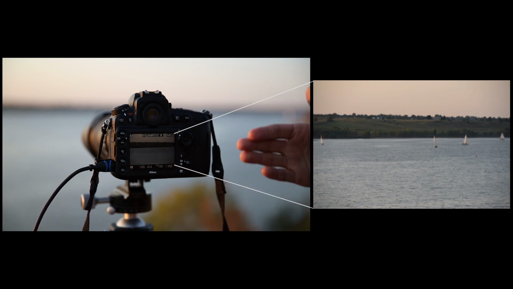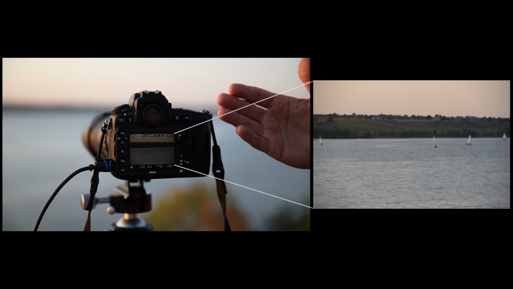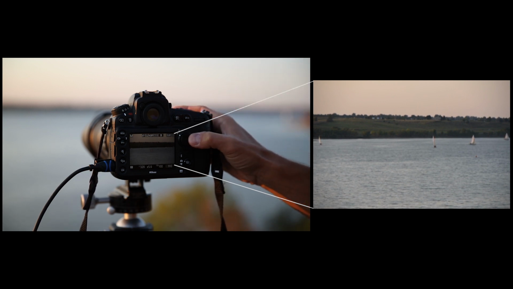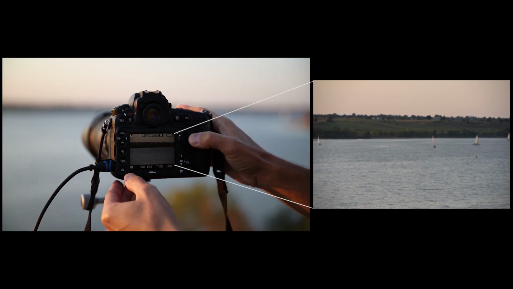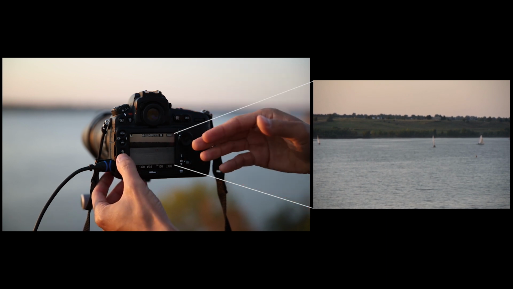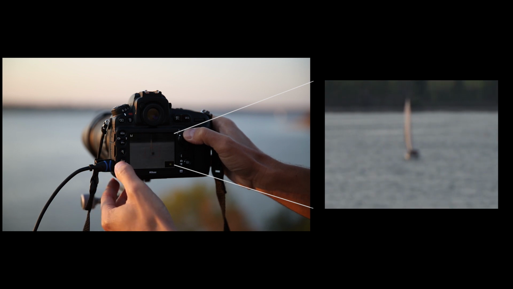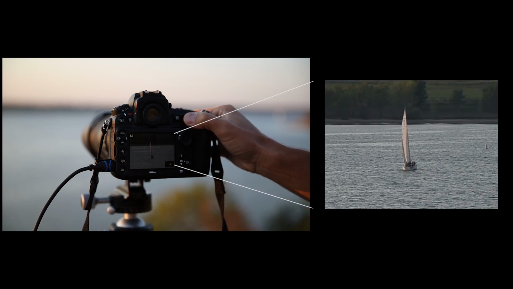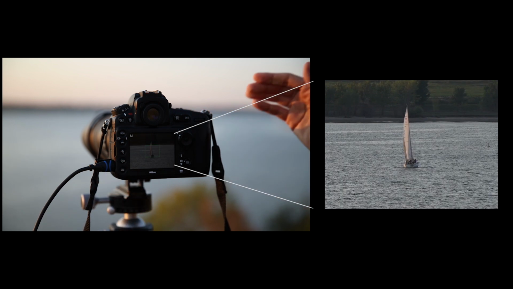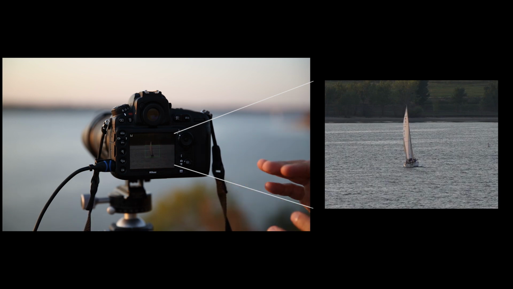So right now you can see I don't think this image is very well focused, so I'm going to go over, and what I'm going to do is zoom in. I move my focus point to the sailboat. I'm going to zoom in, and you can see it is not in focus. So when I focus, the camera's acquired focus, and you can see that boat looks very sharp now.